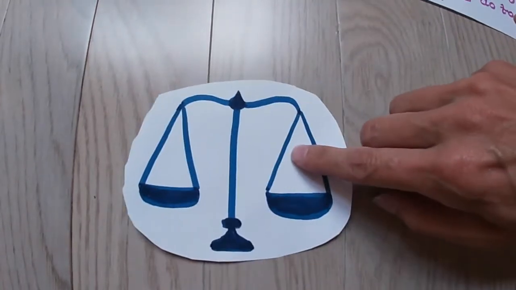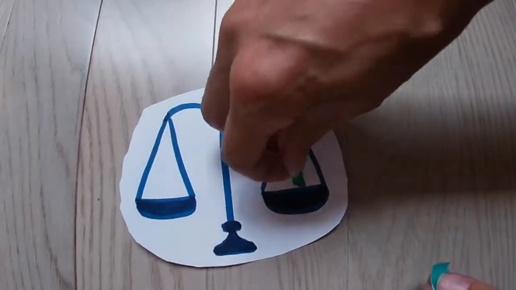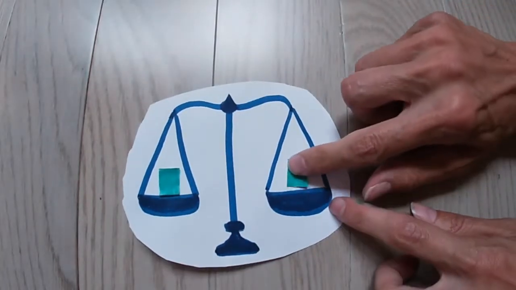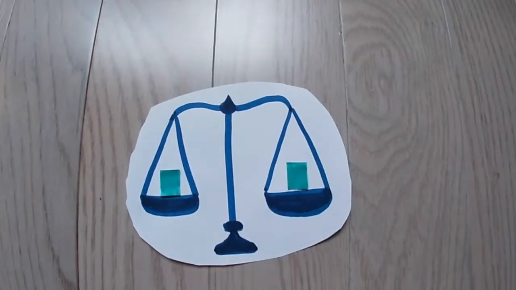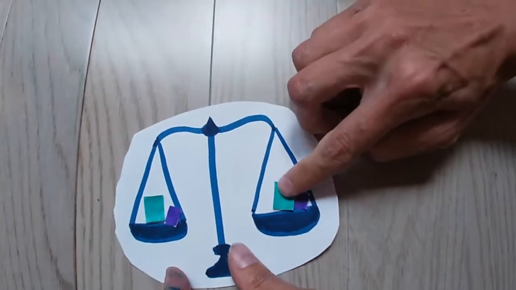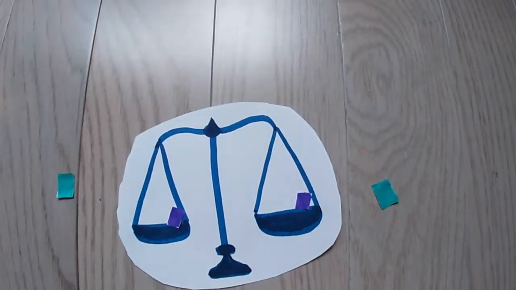I want you to think about this balance. Right now, if I place a couple pieces on the scale, this is perfectly in balance. If I choose to, I can add to both sides of the scale and keep it in balance. Or I can even subtract from both sides of the scale and keep it in balance.